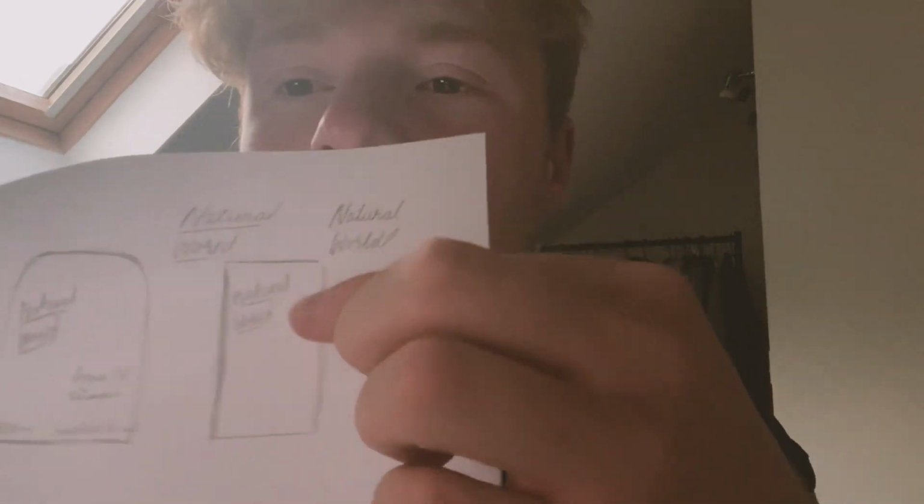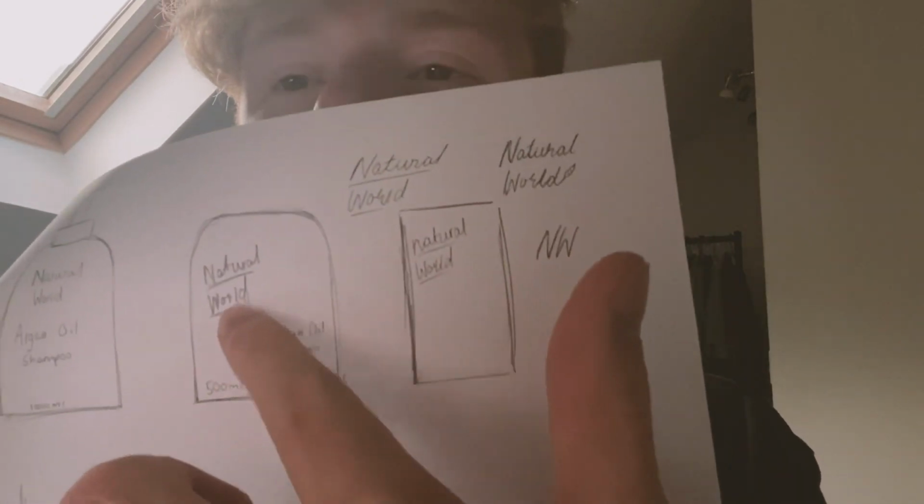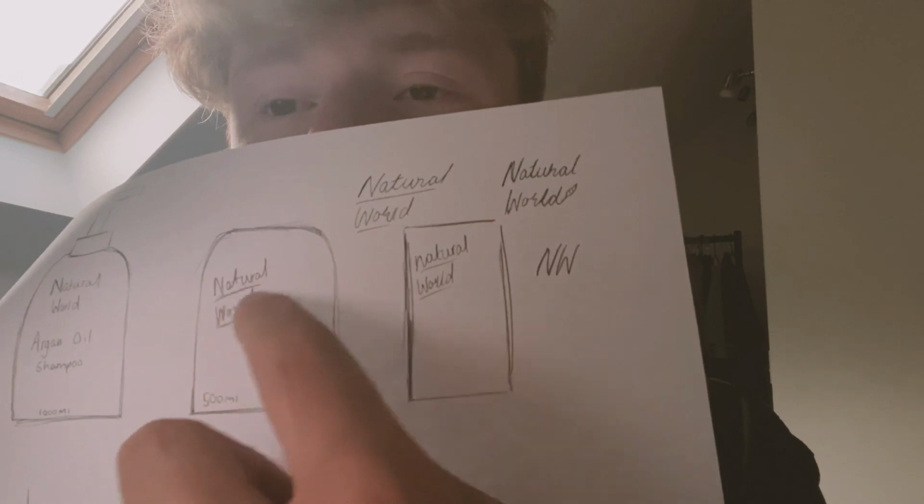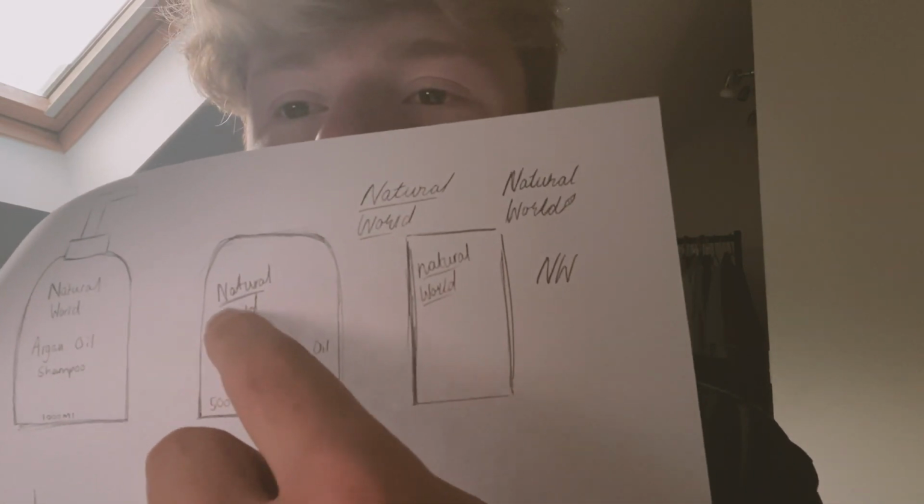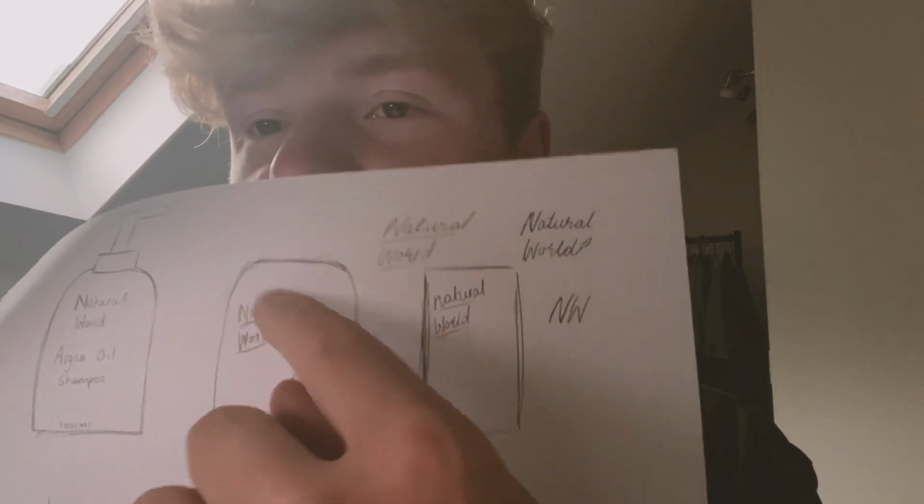But I quite liked this idea here of using a handwritten font, which takes it back to that idea of being natural, being organic, and adds that natural and handmade touch to it in a more modern way, as opposed to filling the design full of imagery and photography like they've got at the moment.